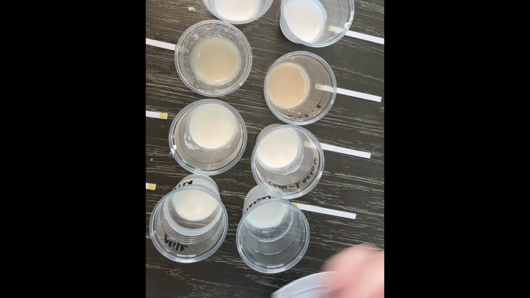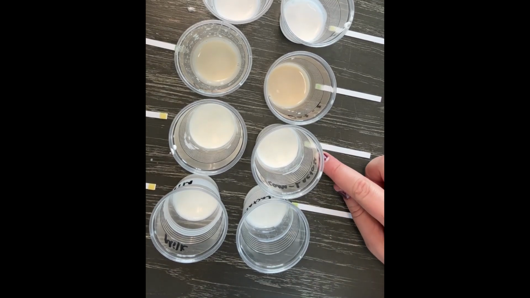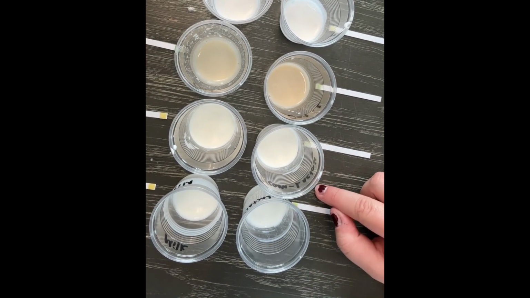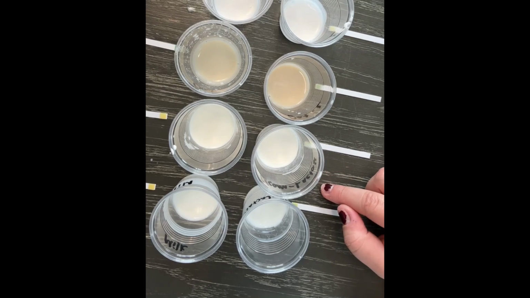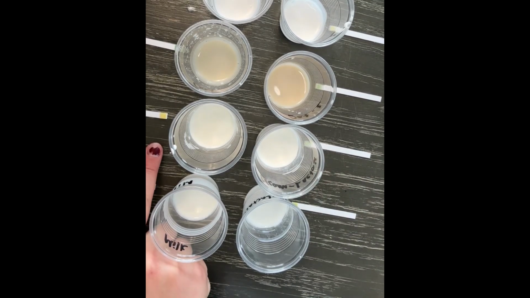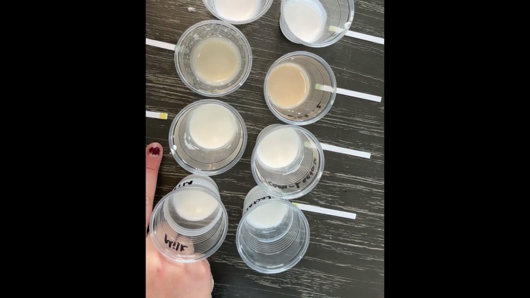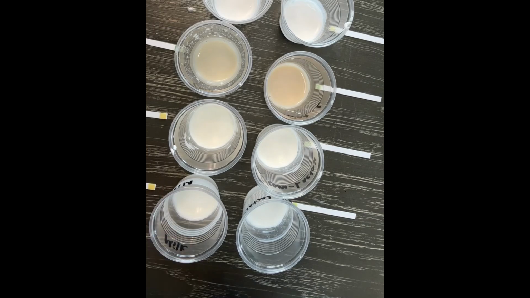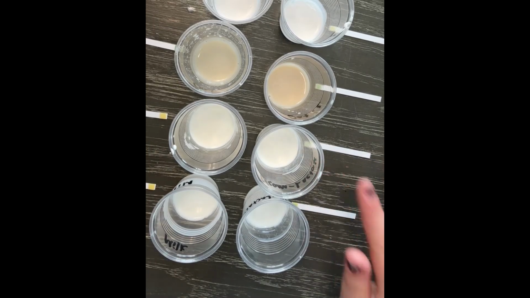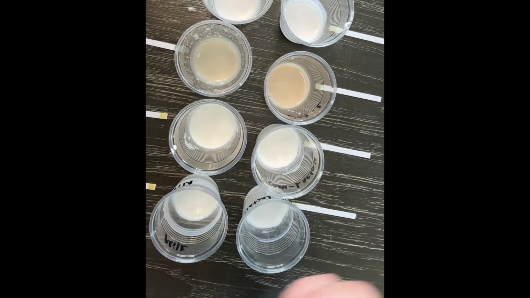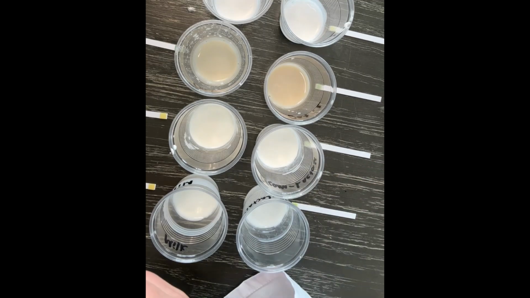Just for fun, you can start to see a little bit of a color change in these 2 samples, which are my 2 regular dairy. It looks like we went from about 0 milligrams of glucose to maybe about 100. Just for fun, I'm going to add another milliliter of lactase to each sample and see if the glucose increases.